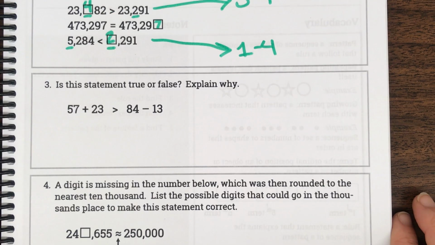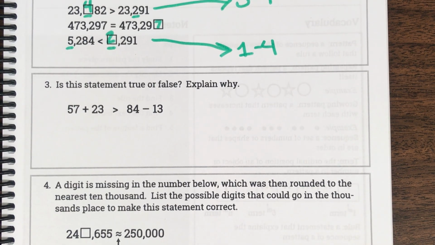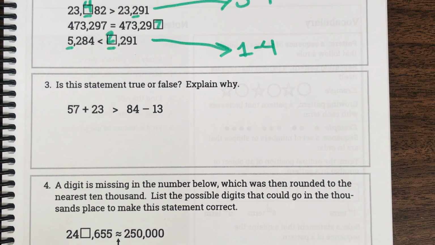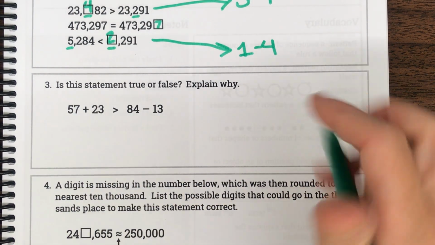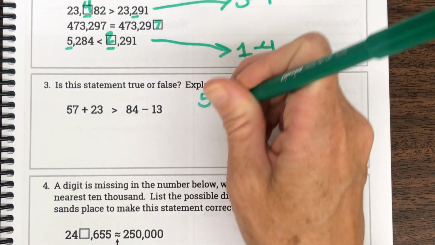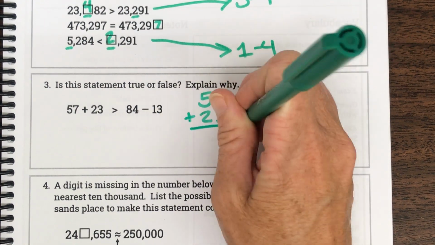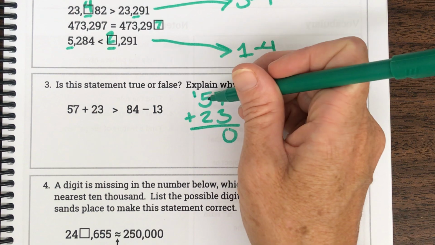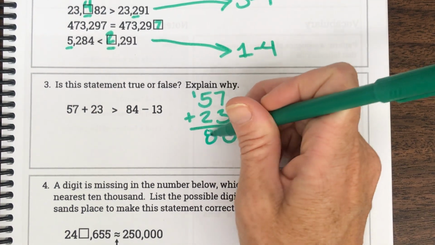Okay, let's look at our next one. It says, is this statement true or false? Explain why. Okay, remember this is my greater than sign because it's eating the bigger one. So what I would first have to do is come over here and solve these. So 57 plus 23 equals what? 7 plus 3 is 10. 1 plus 5 is 6, plus 2 more is 8.